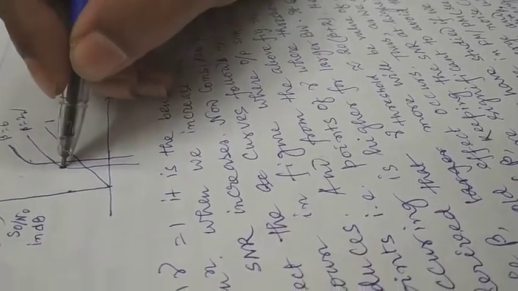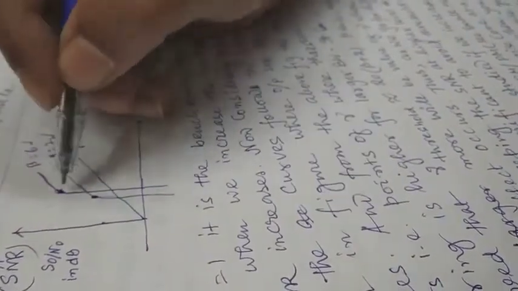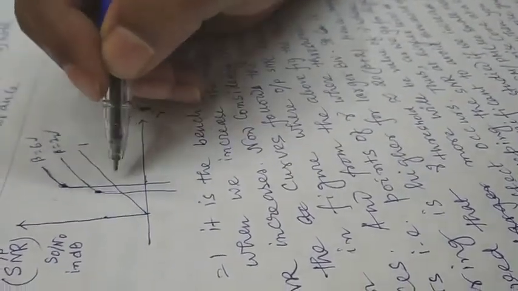But the problem is that when you are increasing beta, the value of gamma, that means the threshold value, is also increasing. This is beta equal to 2. Here the output signal to noise ratio drastically reduces, but when you increase the transmission bandwidth or beta, you see the gamma required for good performance should be higher, because the output signal to noise ratio started decreasing.